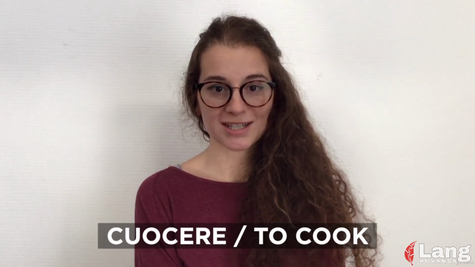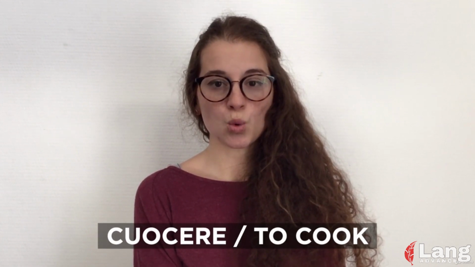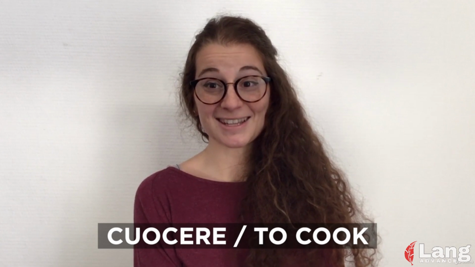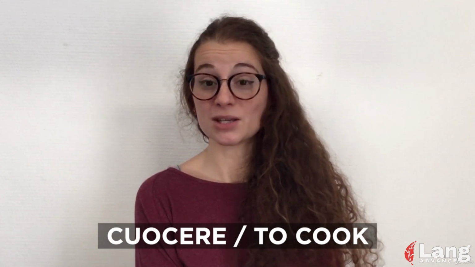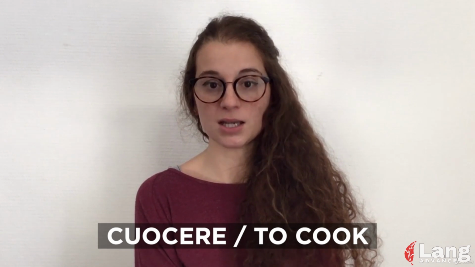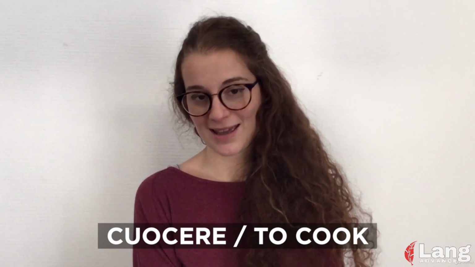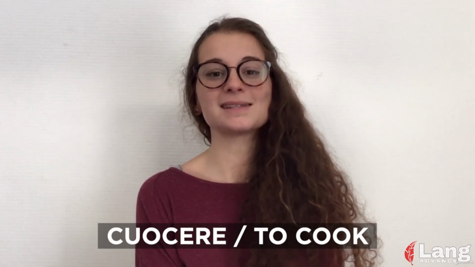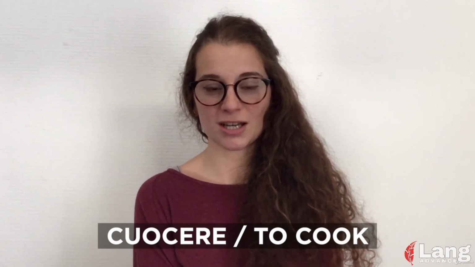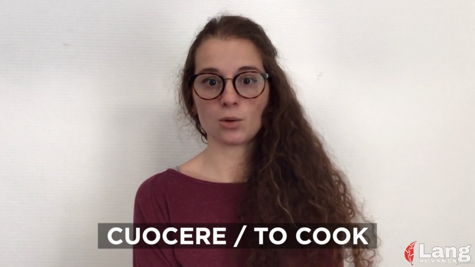Okay? And then let's work on the last group. So the group of CU. So we have, for example, the verb to cook, cuocere. And here you see the difference because at the beginning of the word you have CU, the hard C, cu, and then in the middle you have CE in Italian, the soft C, cere, cuocere. It's not cuocere, but cuocere.